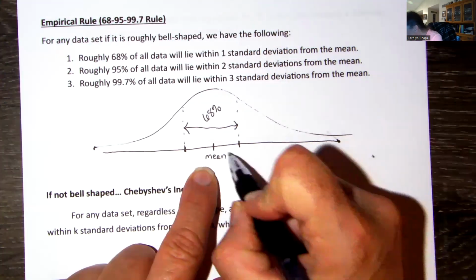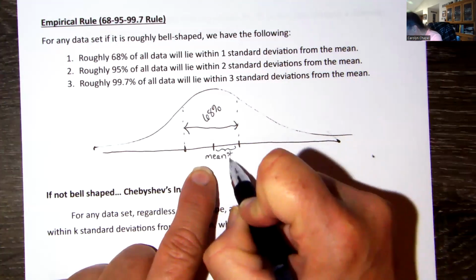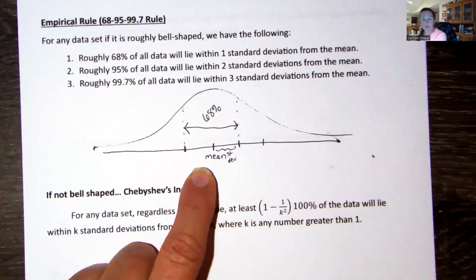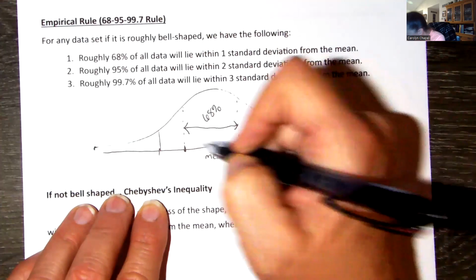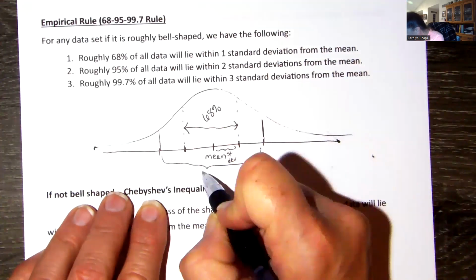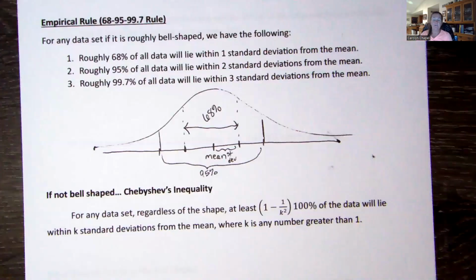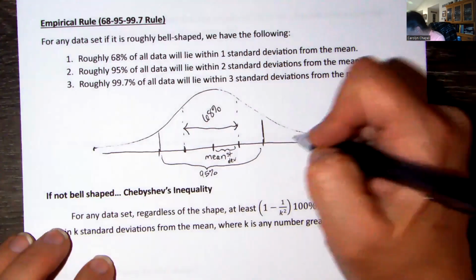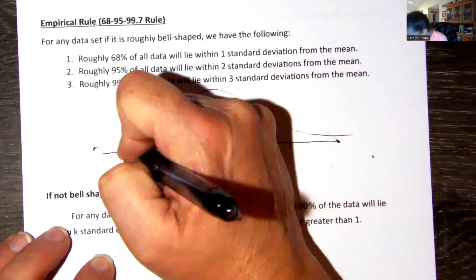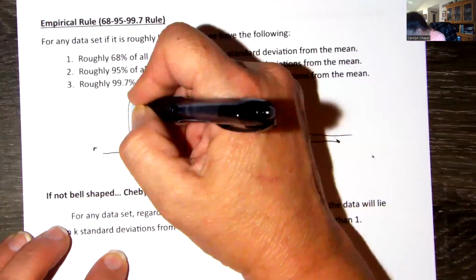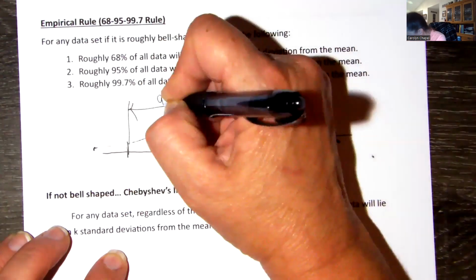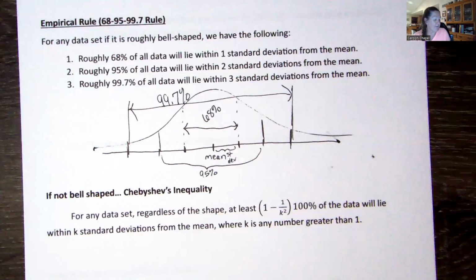If I go another standard deviation, so this is a standard deviation up, and I go another one, so I'm going 2 up and 2 down, from here to here we will pick up 95% of all of our data. And if I go one more, and I go from here all the way to here, we have just grabbed right around 99.7% of our data.